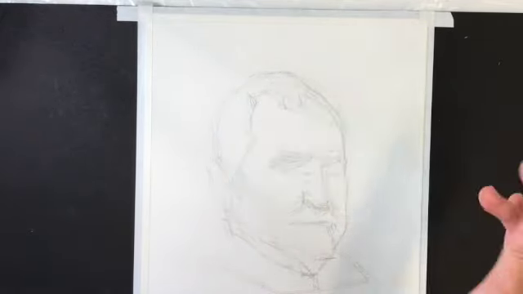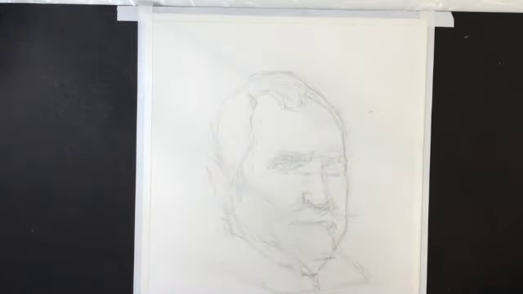That way you don't run into... I like to build the whole drawing up at the same time. I find that you avoid a lot of possible errors if you just build the whole drawing at the same time.